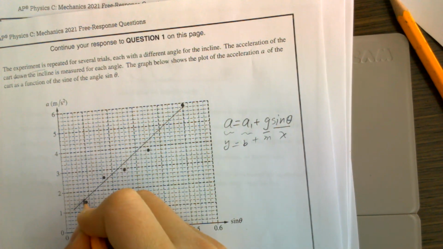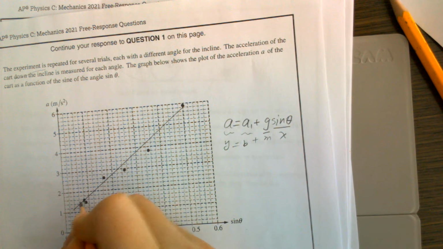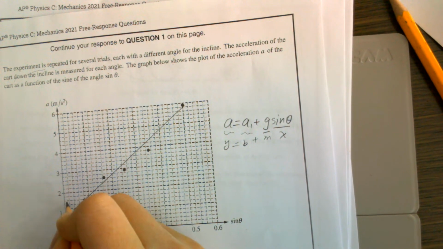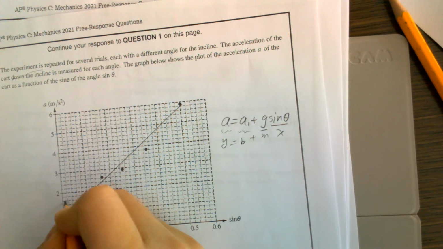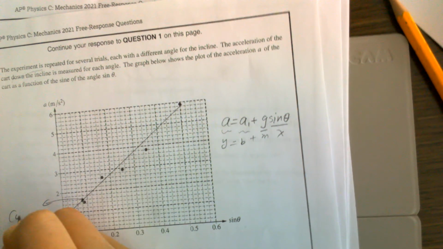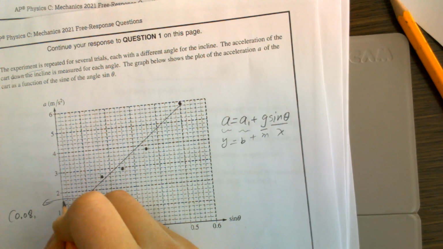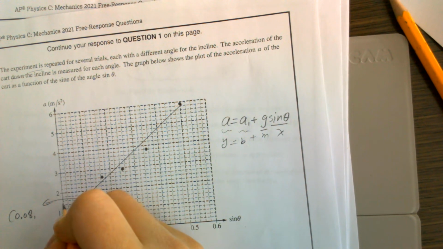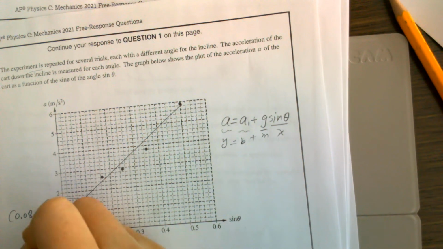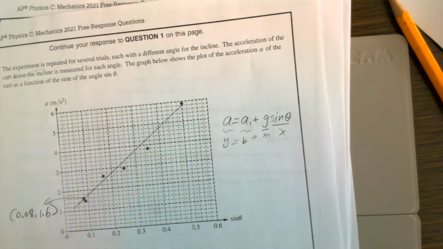So we're going to pick this point, 0.08. On the vertical axis 1.2, 1.4, 1.6, 1.8, so 1.6.